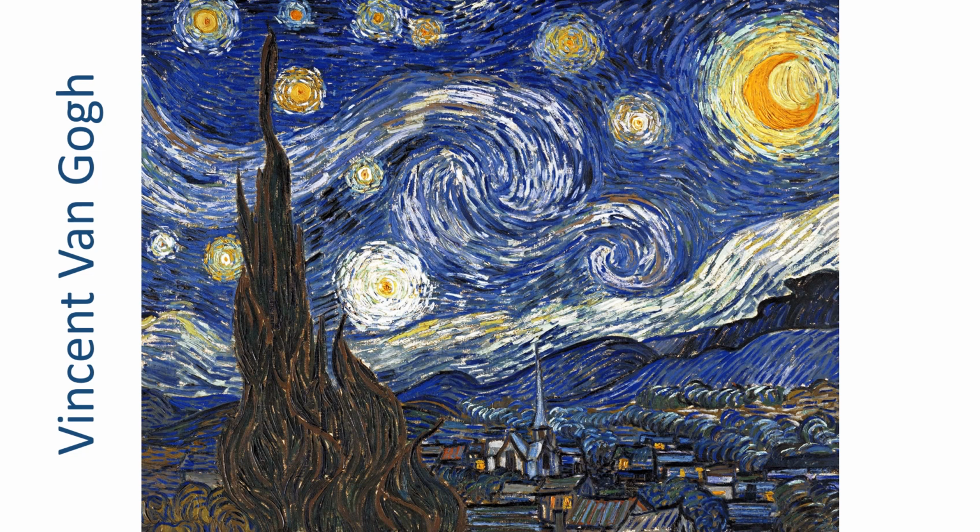Her style was very, very different to the work of Vincent van Gogh. Look at Vincent van Gogh's brushstrokes. Can you see them? I can see them. They're really, really obvious. And he wasn't so into blending his paint. He liked to not blend his paint, so they were very, very different.